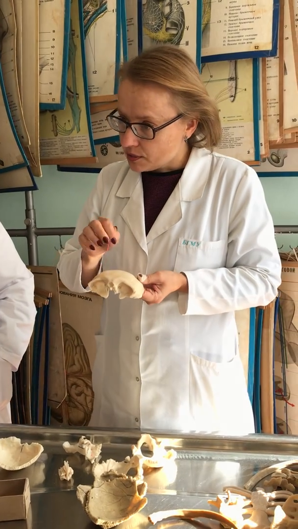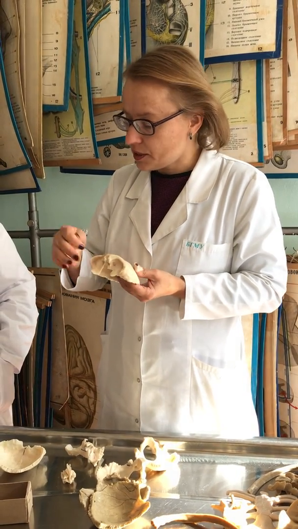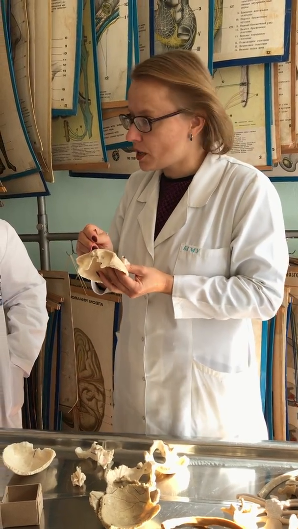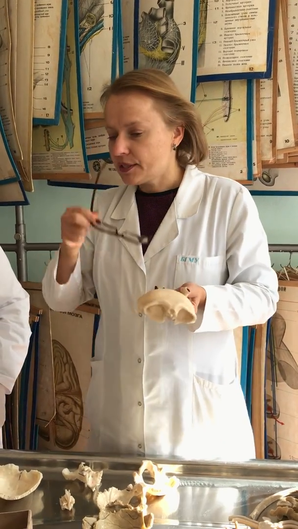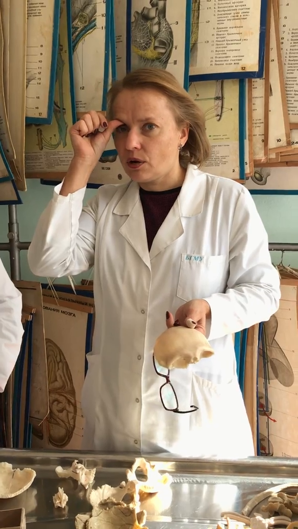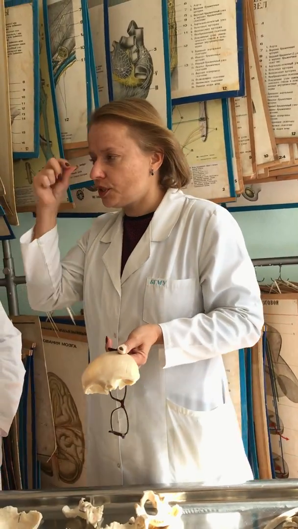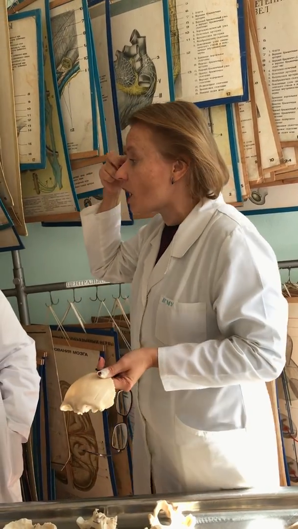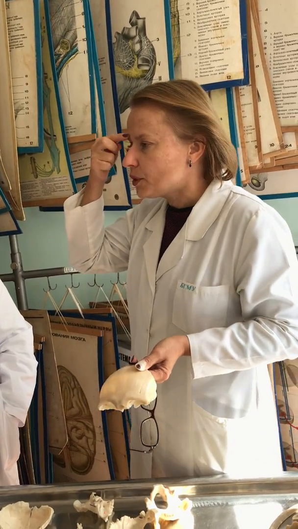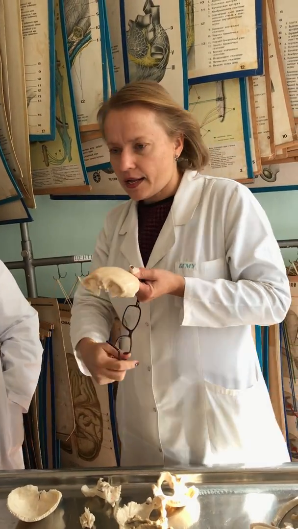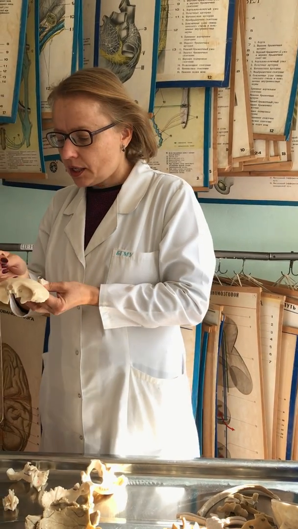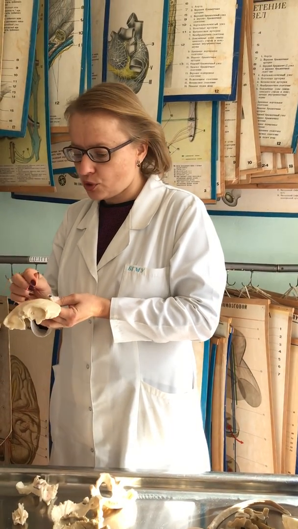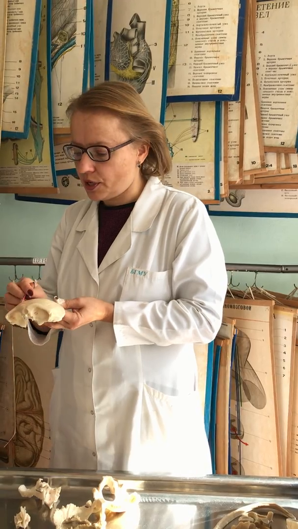Between the squamous part and orbital part, the margin is the supraorbital margin. This one, supraorbital margin. This margin we can feel in the middle of the upper eyelid here. But we also have the eyebrow, and this eyebrow is part of the squamous part, we can feel it. It's the supraciliary arc. This one and this one.